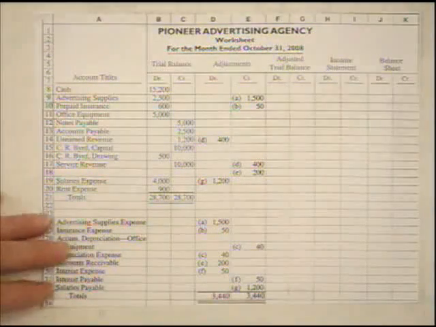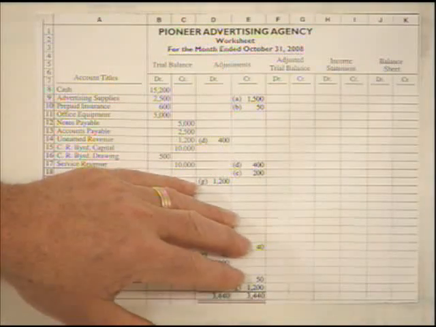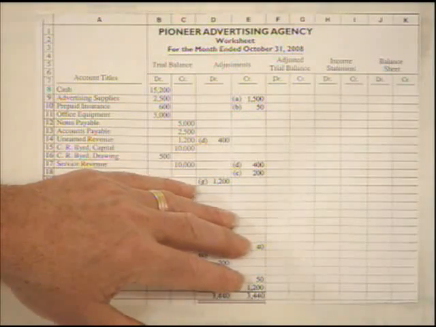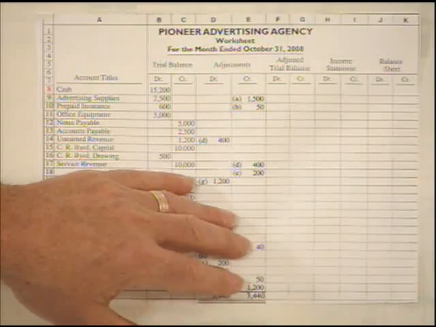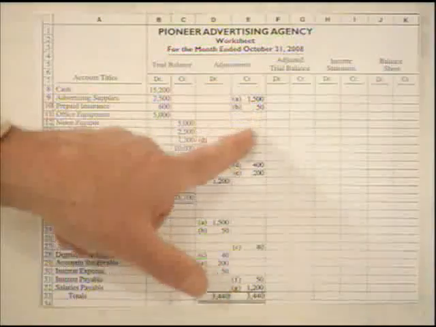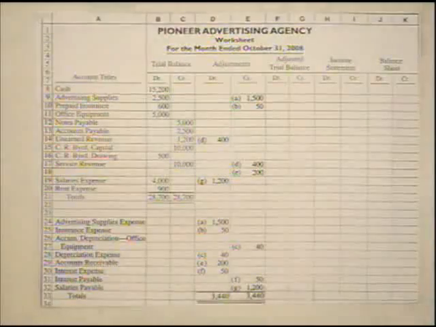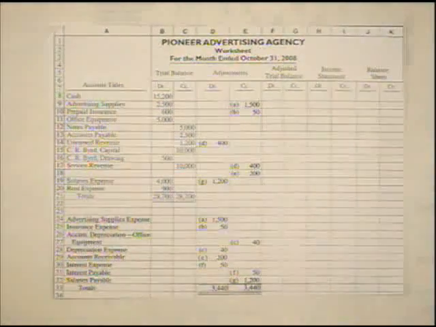When we are done posting all of our adjusting entries into this adjustments column, and also, remember, into the appropriate account, we total out the column, and again, notice we make sure that it's equal. If it's unequal, it means that we have evidently done something incorrectly.